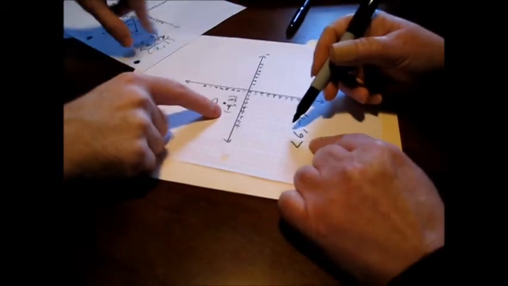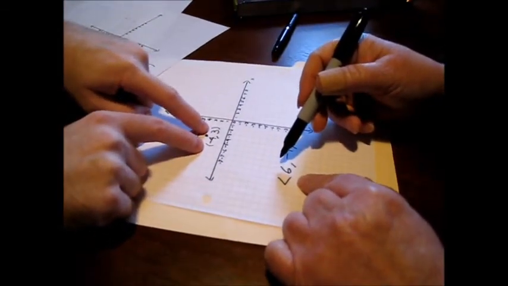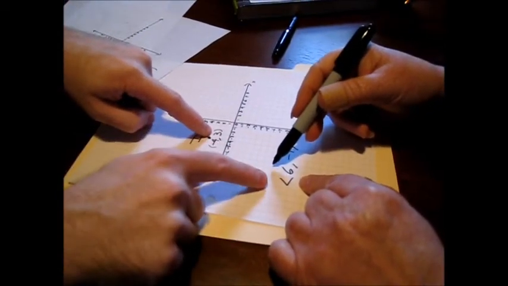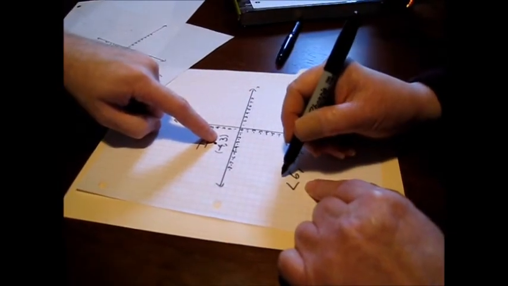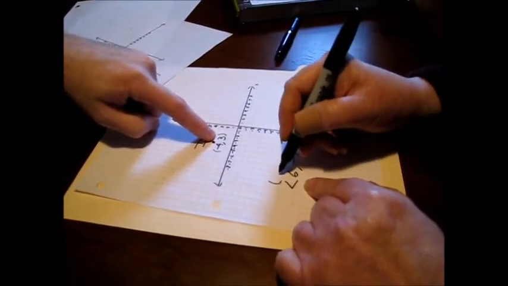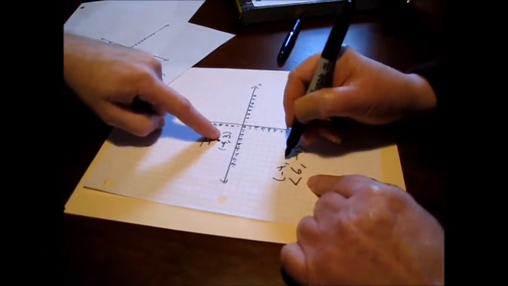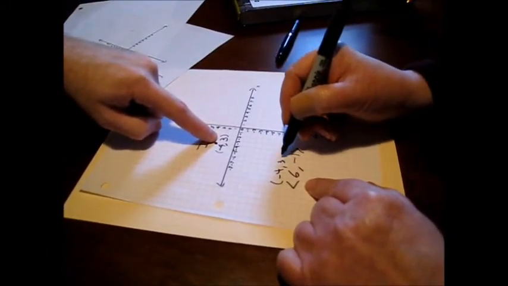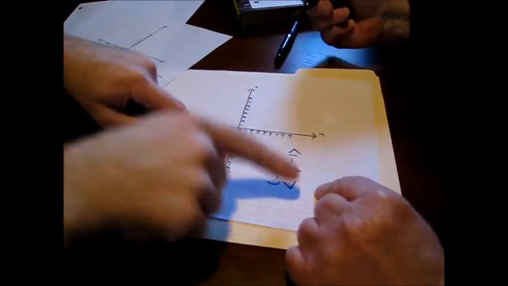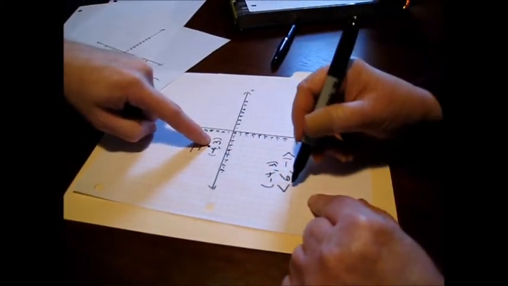So our point is -4, 3. Here? Sure. So put parentheses. -4, 3. Close parentheses. Okay. And put a line underneath because we're going to add those together.